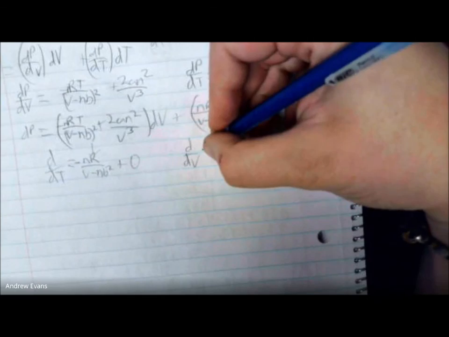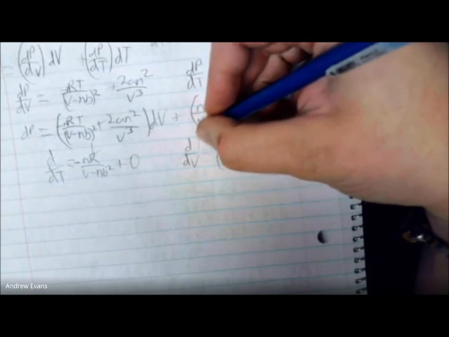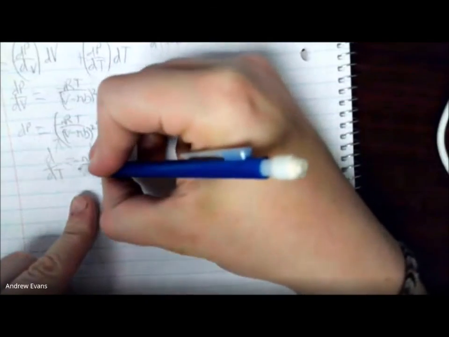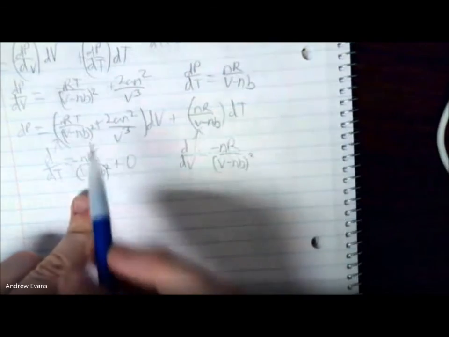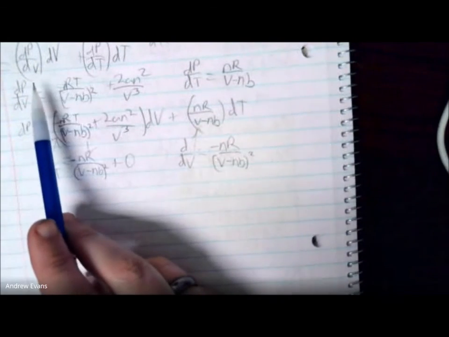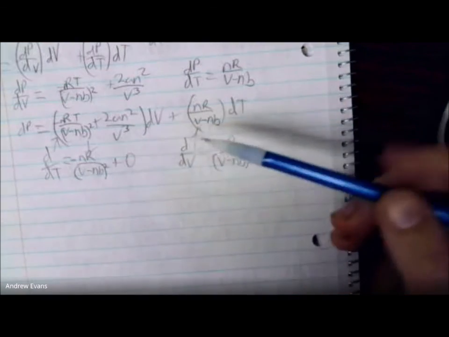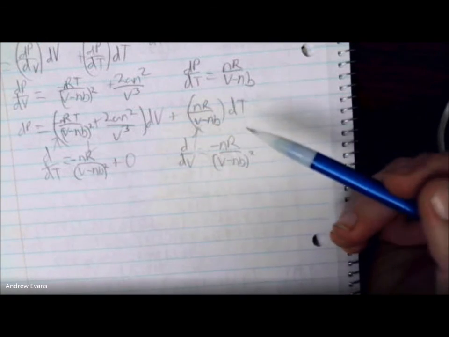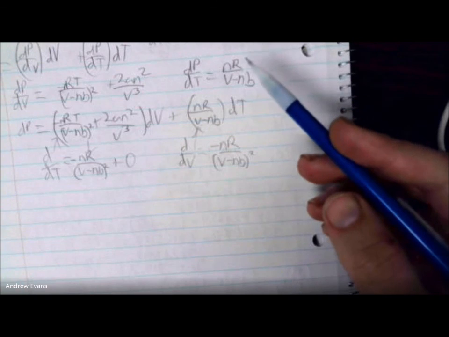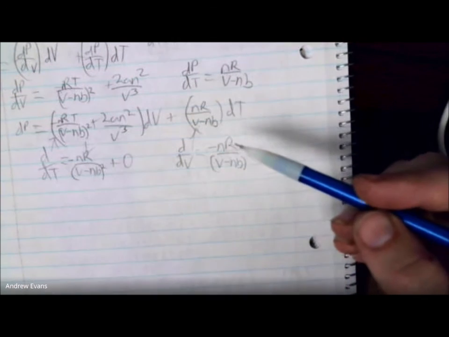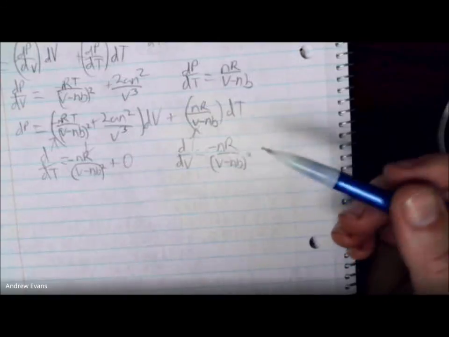So the question: is this a state function? Well, we get these same values whether we do the dP dV first or the dP dT first. It gives you the same value. So yes, the van der Waals equation of state still gives you a state function value and fits the state function definition. Okay.